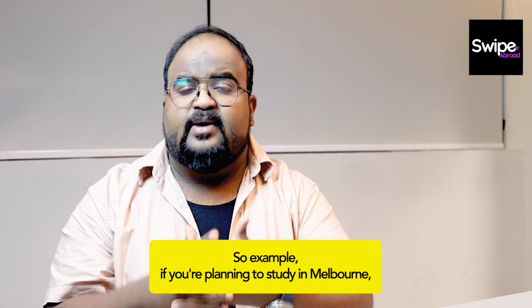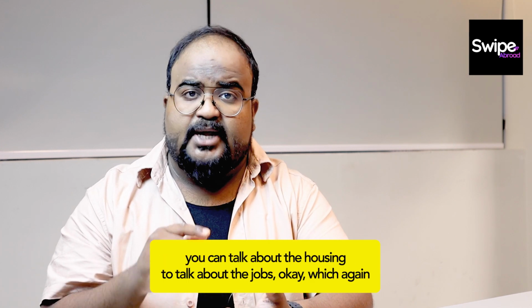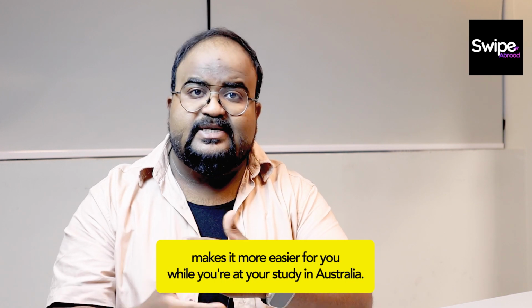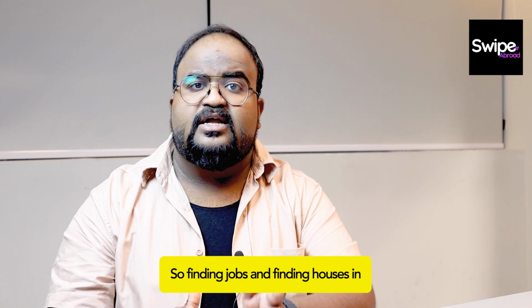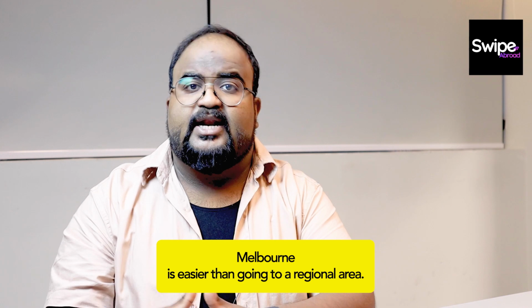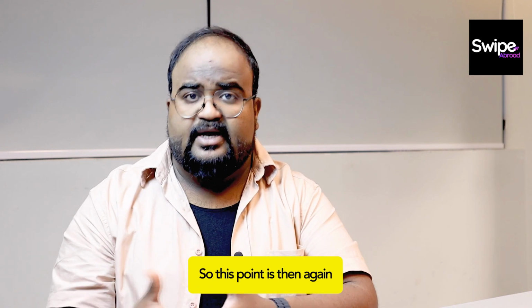For example, if you're planning to study in Melbourne, you can talk about the climate, the housing, the jobs, which can make it easier for you while you're a student in Australia. Finding jobs and finding houses in Melbourne is easier than going to a regional area. So this is again a valid point where you can write. So that's the fifth point.